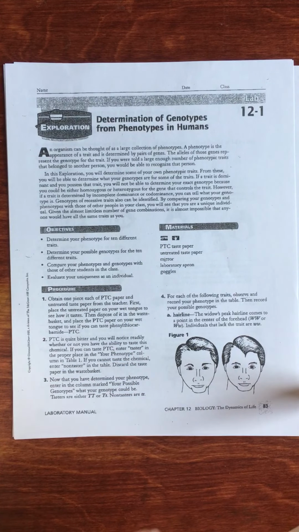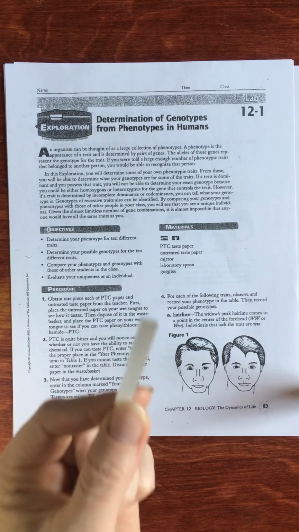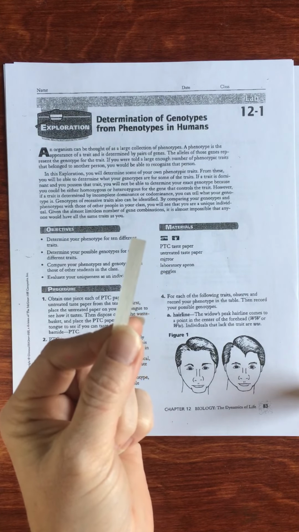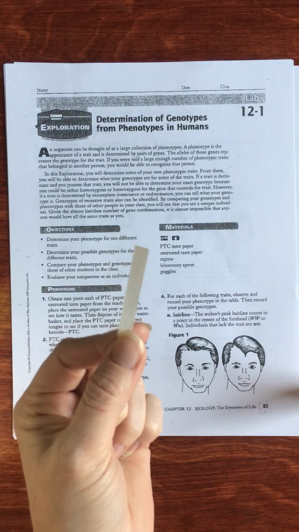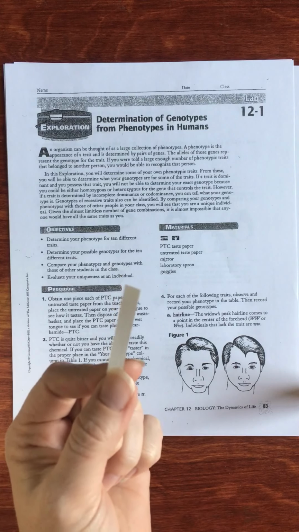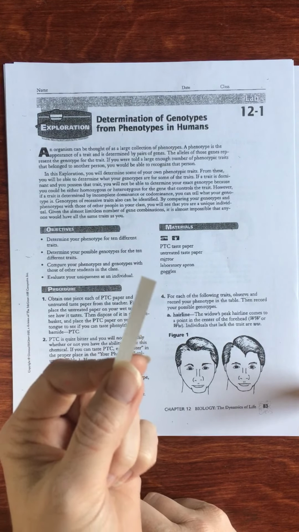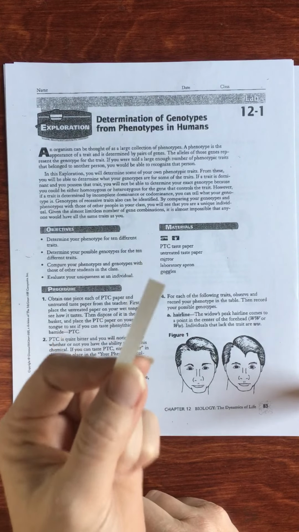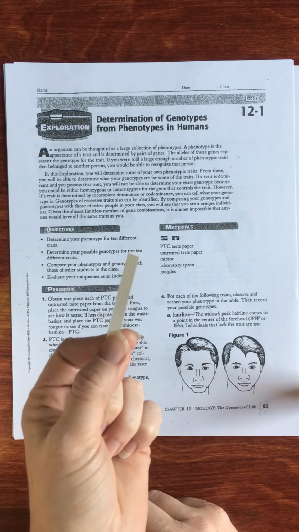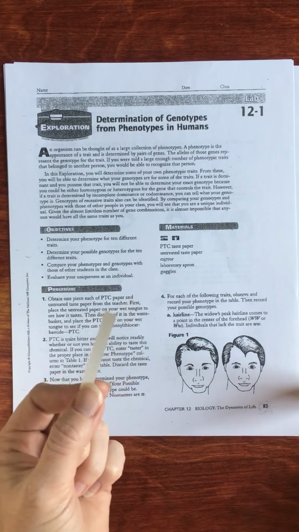PTC paper to me tastes really, really horrible because I am a taster and can really taste the chemical that is on this paper. It's not a dangerous chemical to you. It's just a chemical found in broccoli, cauliflower, and Brussels sprouts. For people like me that are tasters of this chemical, this is a very strong taste, and it's one of the reasons why I had to teach myself to like those vegetables. It wasn't something I liked as a kid.